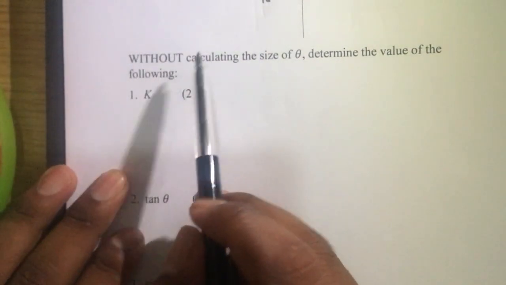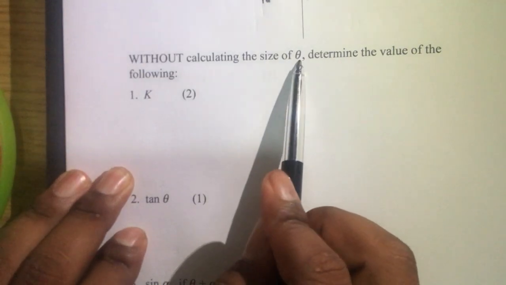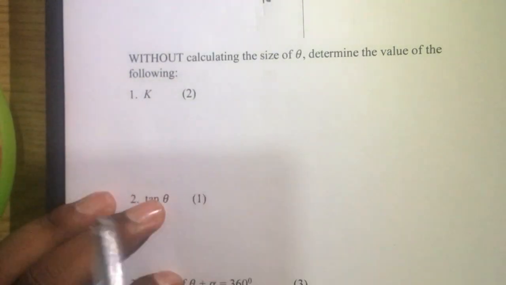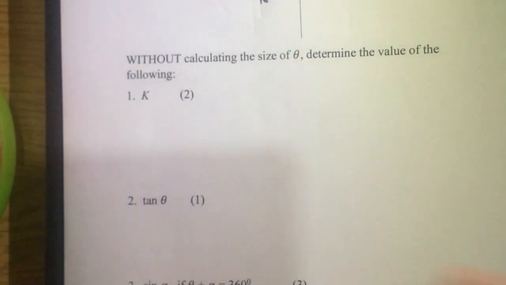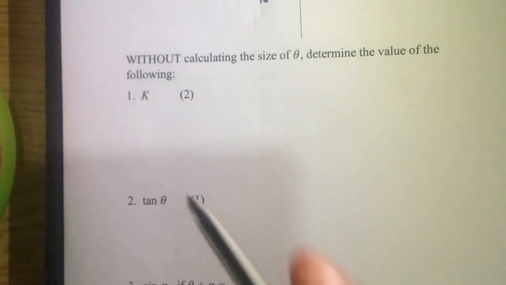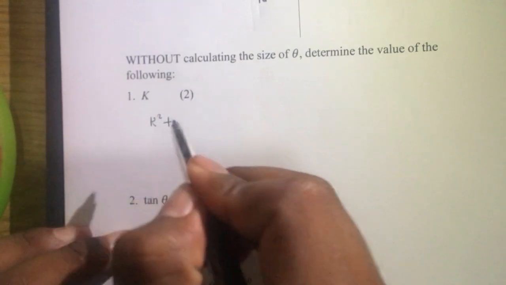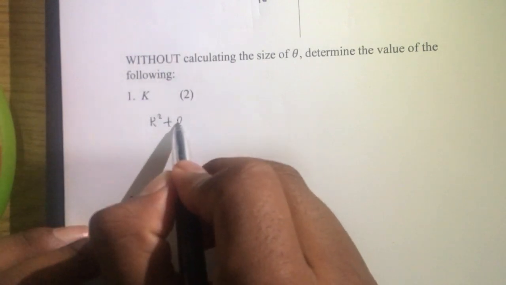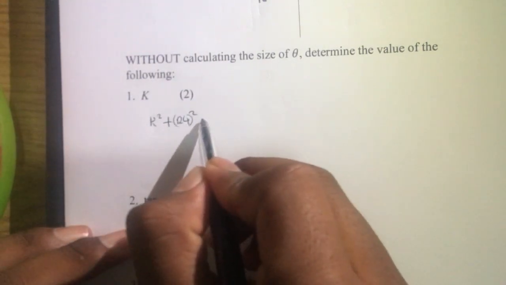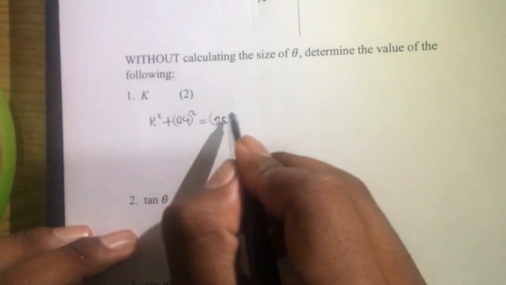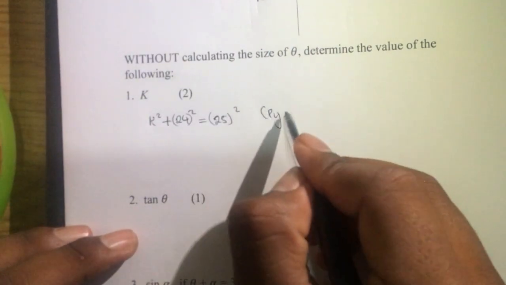They say, without calculating the size of theta, determine the value of the following. So K, we are not going to calculate the value of theta. Now K, how are we going to find the K? K is a part of the sides of a right angle triangle, right? So we must always use Pythagoras theorem. So we'll say K squared plus y, which is 24 squared, is equal to the hypotenuse side, which is r, 25 squared. This is the Pythagoras theorem.